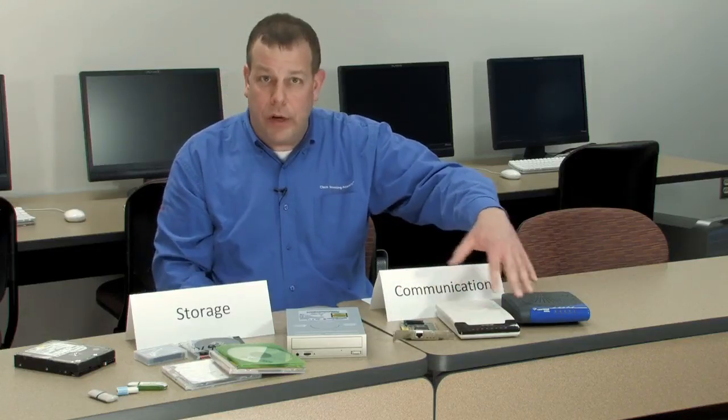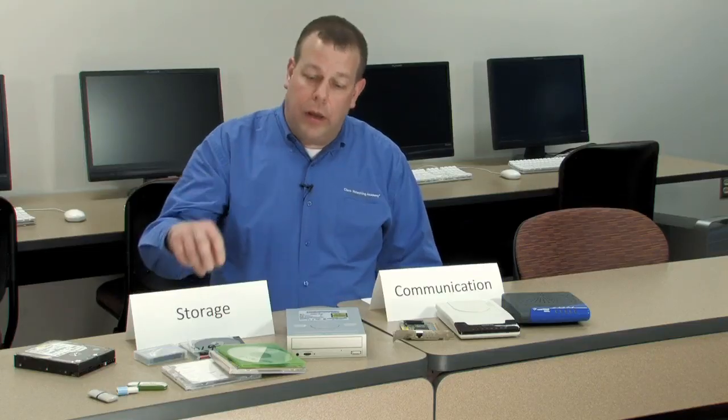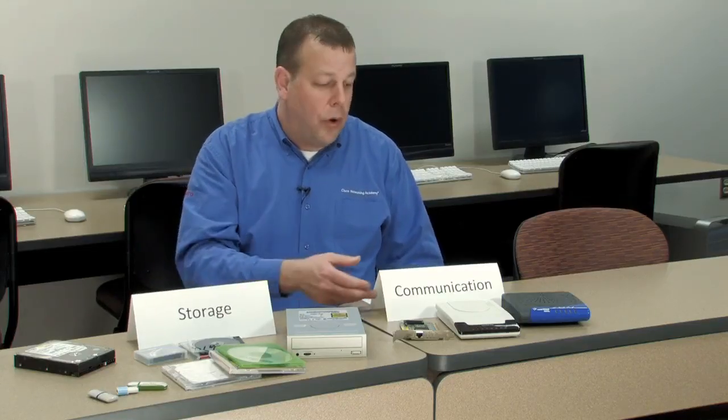So that's another example of what I like to pass around and show so that students can physically touch an input device or an output device, a processing component, storage, or a communications device. Physically touch, pass around, and show, and let them see what kind of devices we're talking about and referring to.